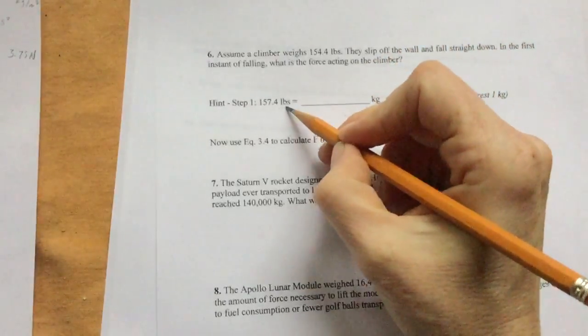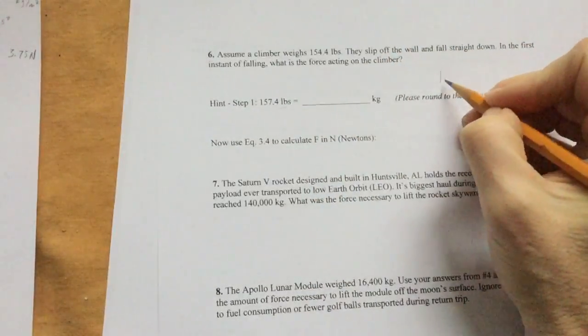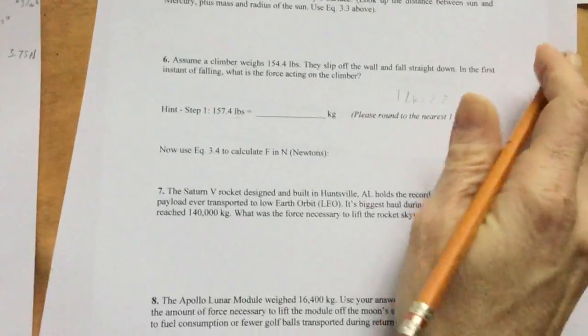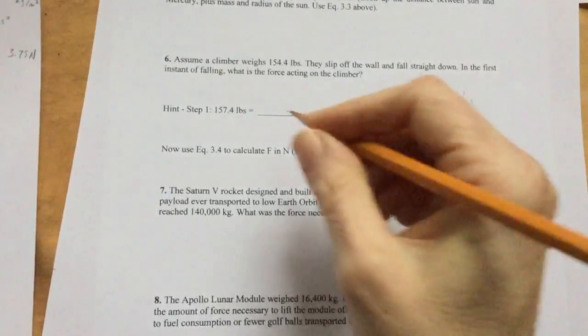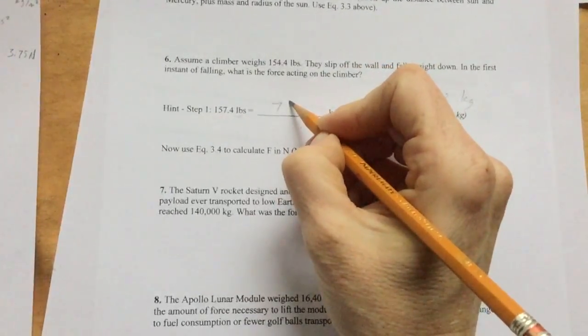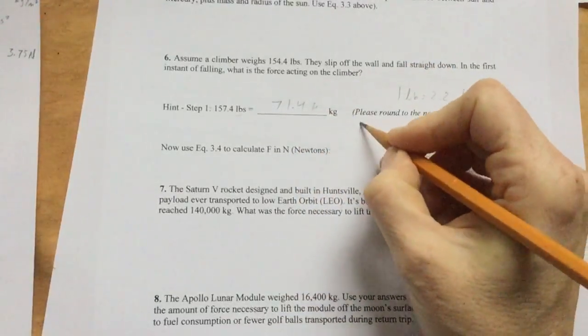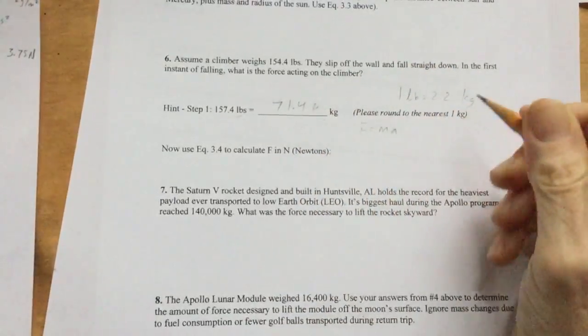To convert pounds to kg, remember that 1 pound is equal to 2.2 kg. So this is going to give us 71.4 kg. And F is equal to MA.